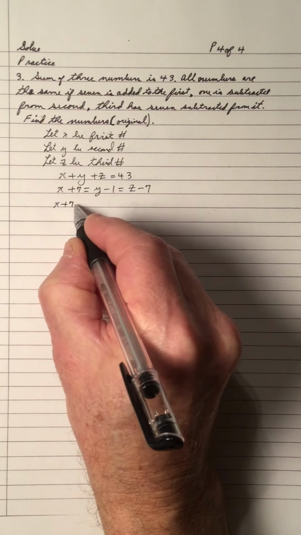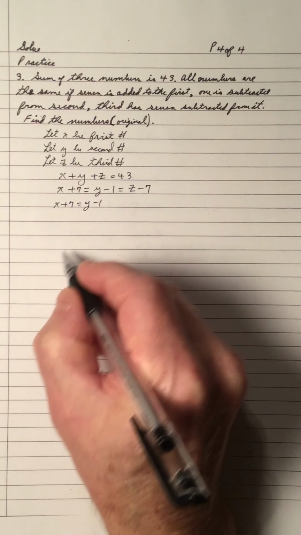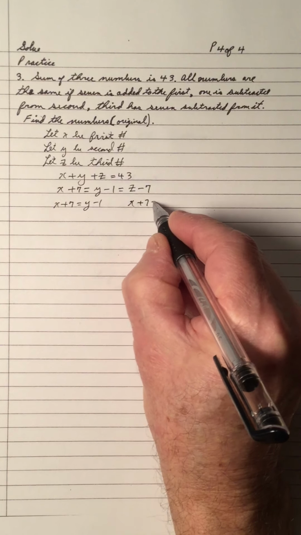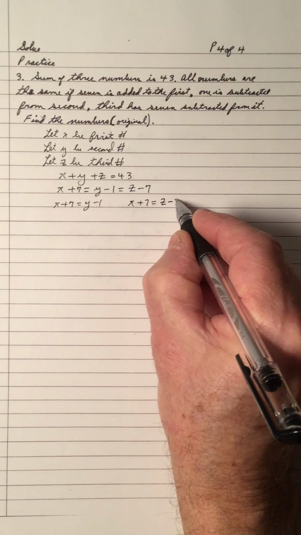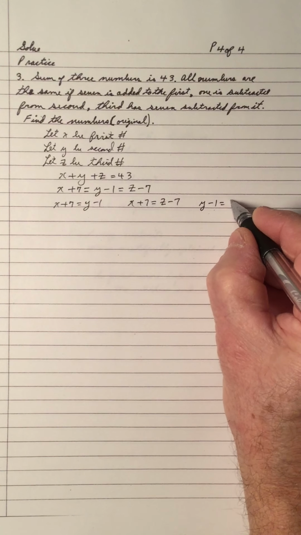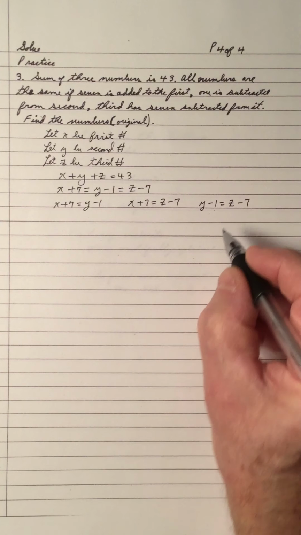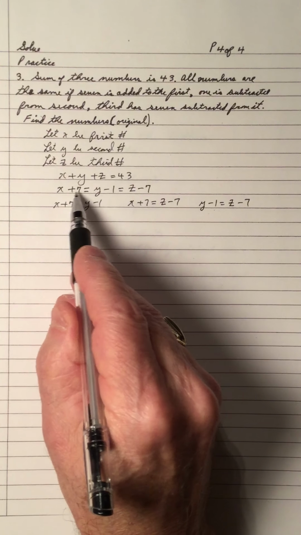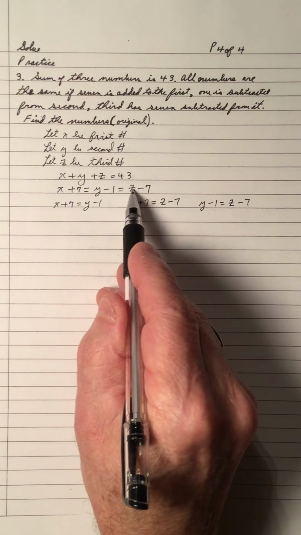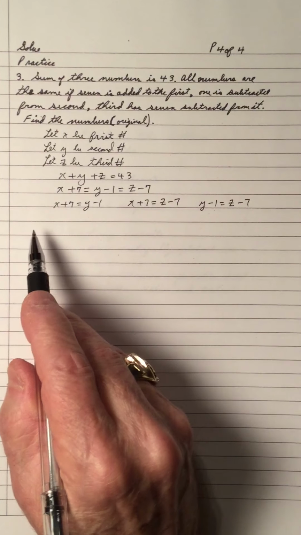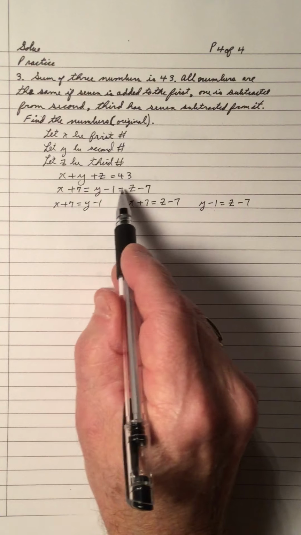X plus 7 equals y minus 1. We can say that x plus 7 equals z minus 7. We can say that y minus 1 equals z minus 7. In other words, they're all equal to each other, so I can say those two are equal, I can say those two are equal, or I can say these two are equal, and that's what I've done.